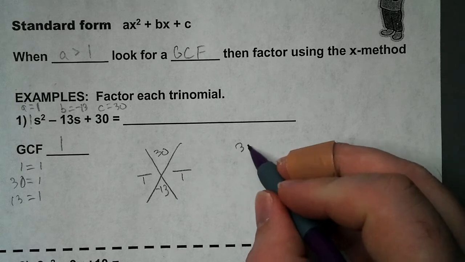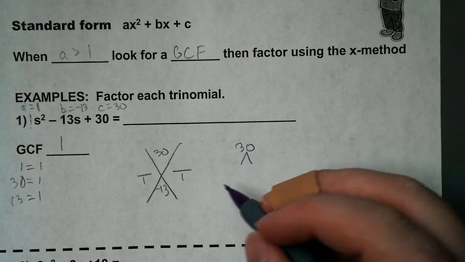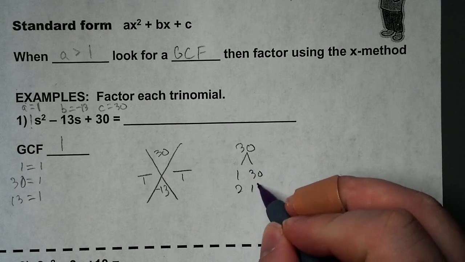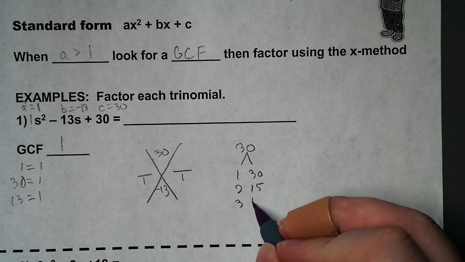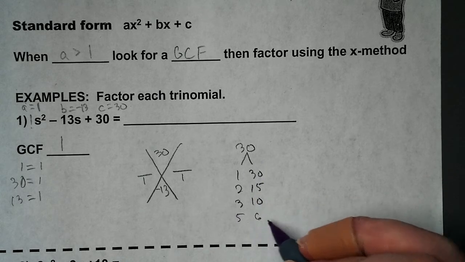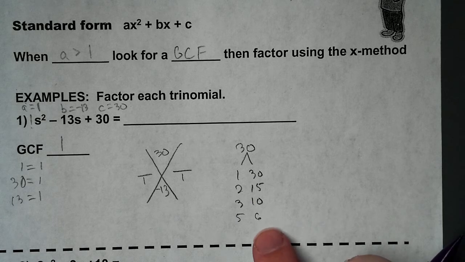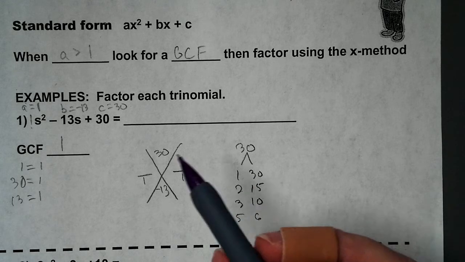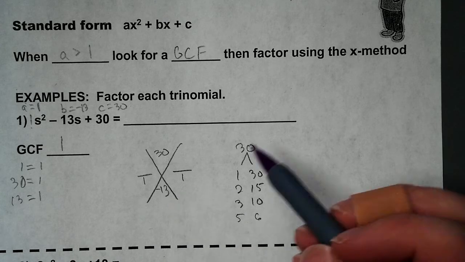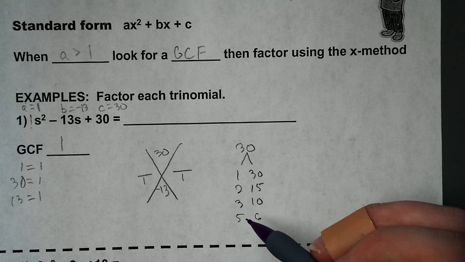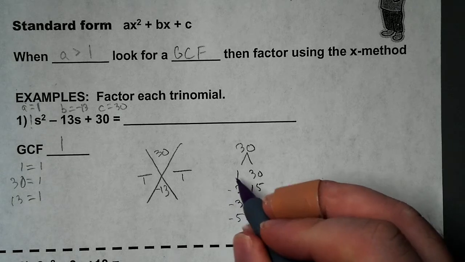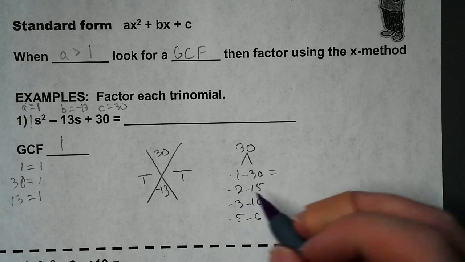So let's take 30. We need to get all the factors, the ones that add up to negative 13. So we've got 1 and 30, 2 and 15, 3 and 10. 4 doesn't go in there, 5 does go in there 6 times. And then when we try 6, we already have it. Now, they need to add up to a negative 13. Remember, a negative times a negative is a positive, so both of these are going to be negative. So I'm going to change them all to negatives and then add them.